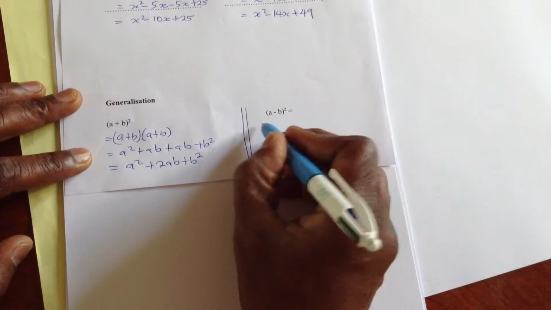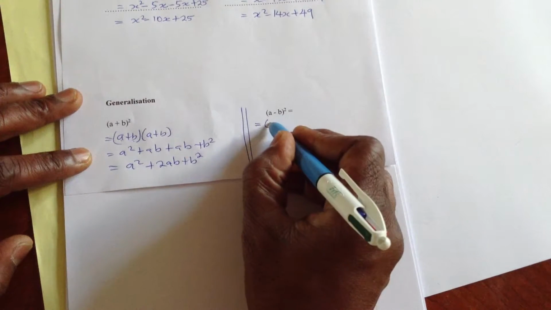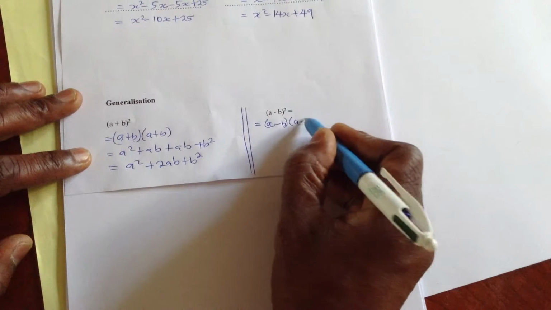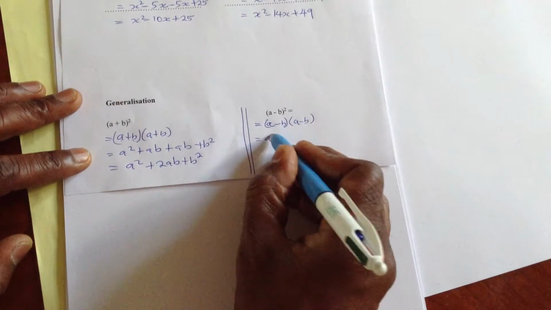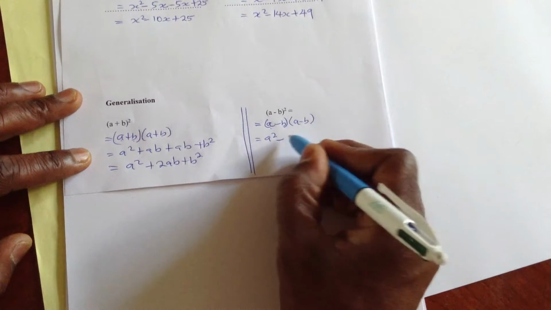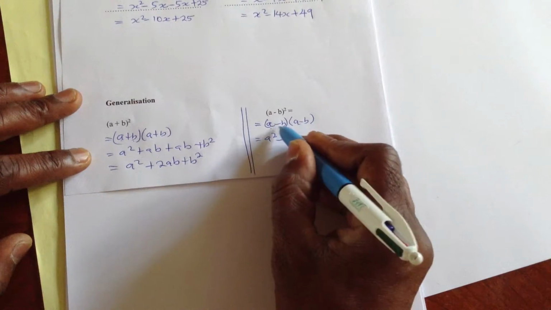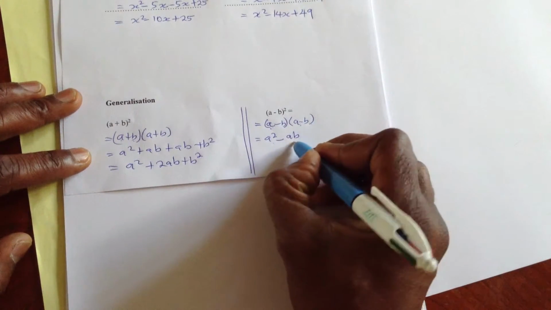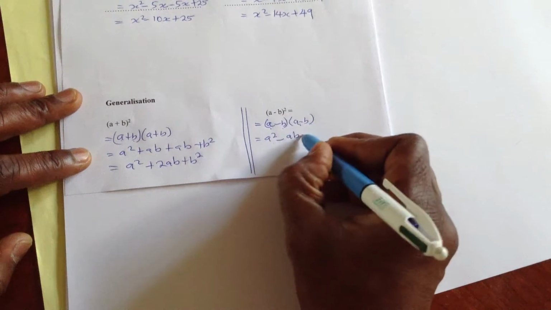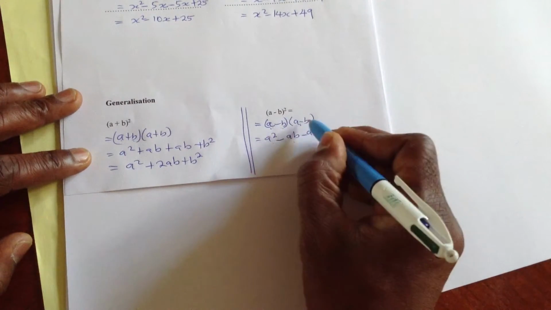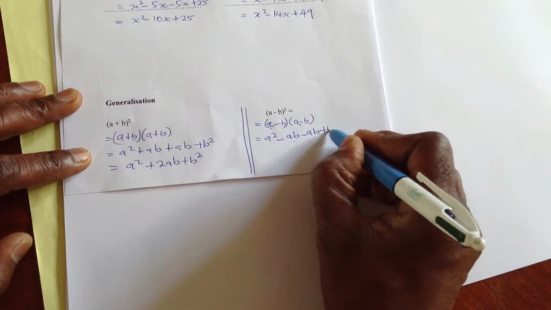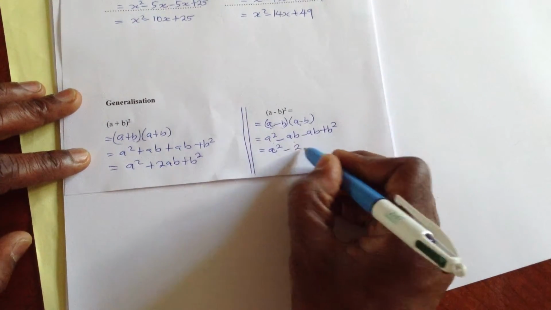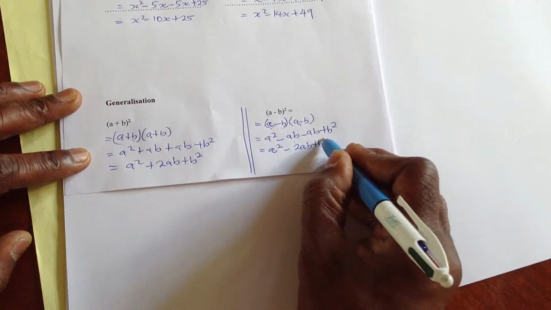Apply this here, you're going to get the same. Use the same strategy. You've got a minus b times a minus b. You're getting a squared, so a times a is a squared. A times minus b will give us minus ab. The minus b times a will give us minus ab, and minus b times minus b will give us plus b squared. This will simplify to give a squared minus 2ab add b squared.